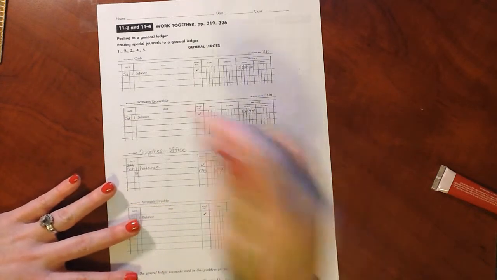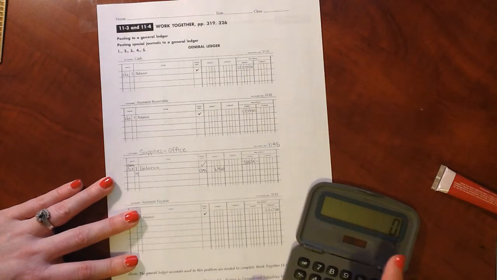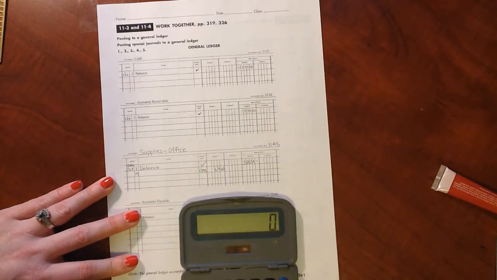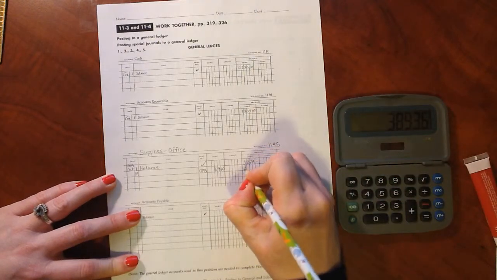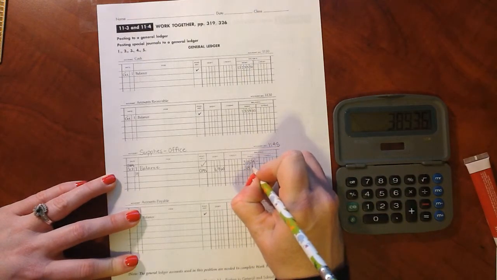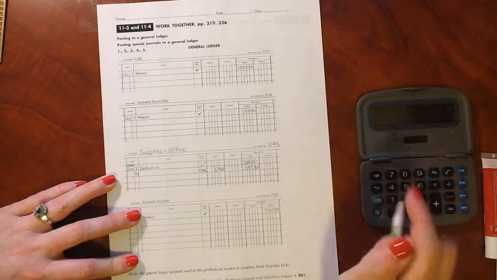We currently have a debit balance, so we'll add these two numbers together. And I come up with $3,893.60 as our current balance.